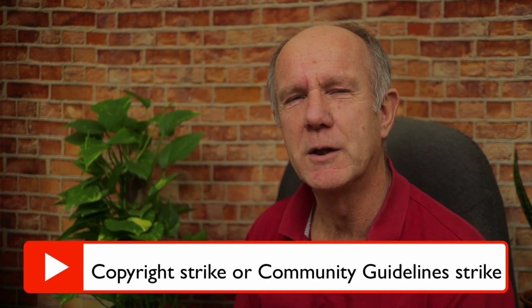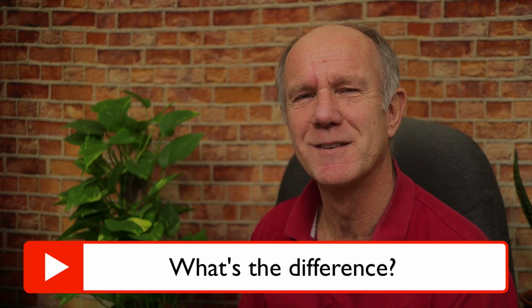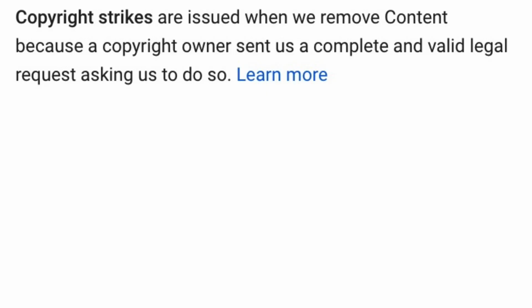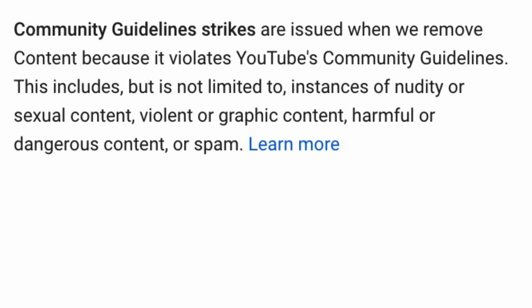Copyright strike or community guideline strike. What's the difference? YouTube says copyright strikes are issued when we remove content because the copyright owner sent us a complete and valid legal request asking us to do so. Community guideline strikes are issued when we remove content because it violates YouTube's community guidelines. This includes, but is not limited to, nudity, sexual content, violent or graphic content, harmful or dangerous content, or spam.